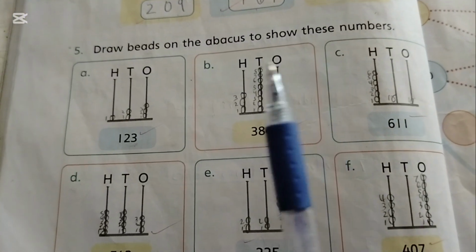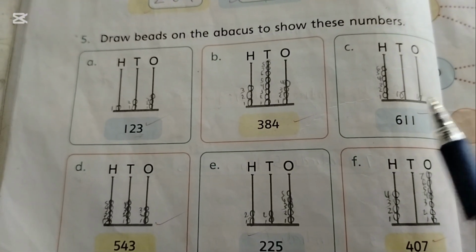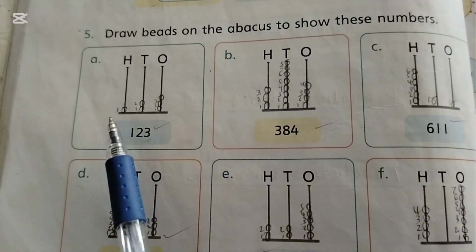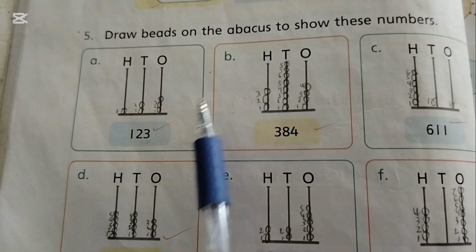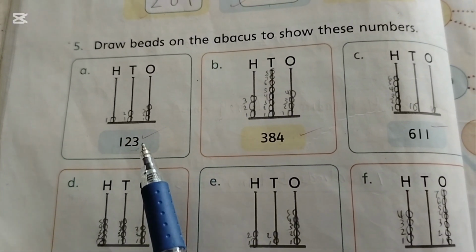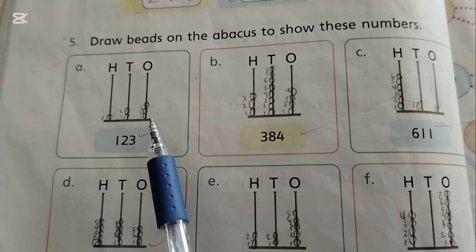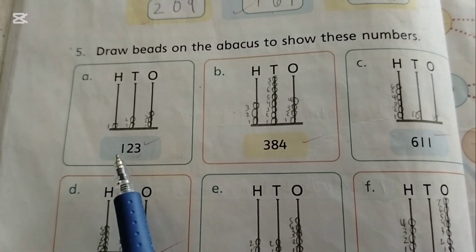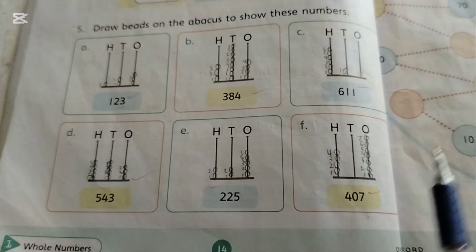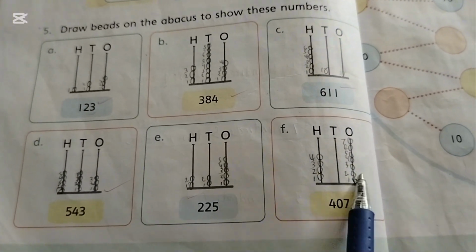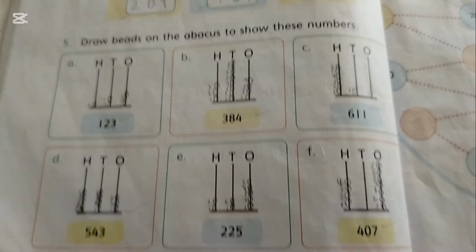Next, draw beads on the abacus to show these numbers. The number is given, and we draw balls on the hundreds, tens and ones columns like this one. Same, we draw 1 ball on the hundreds, 2 balls on the tens and 3 balls on the ones column. Same, we do all these parts from B to F. F looks like this one. So this page is now completed.